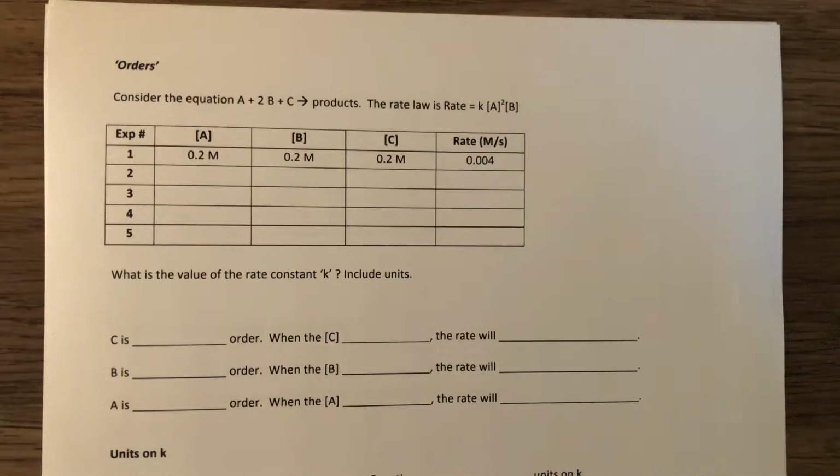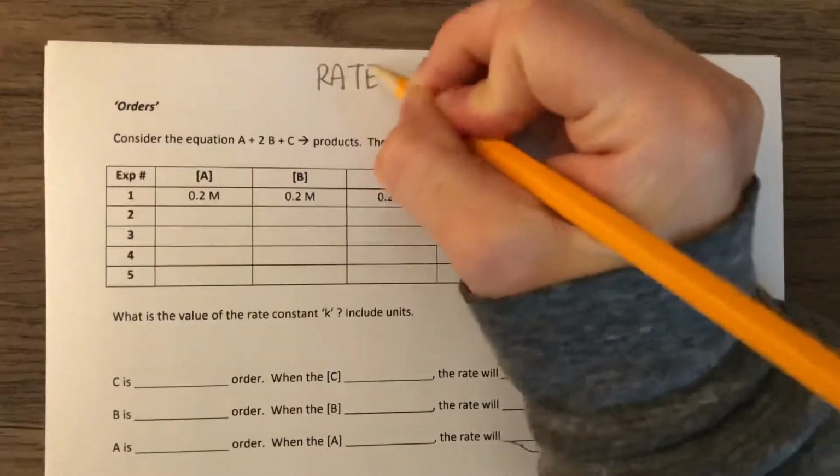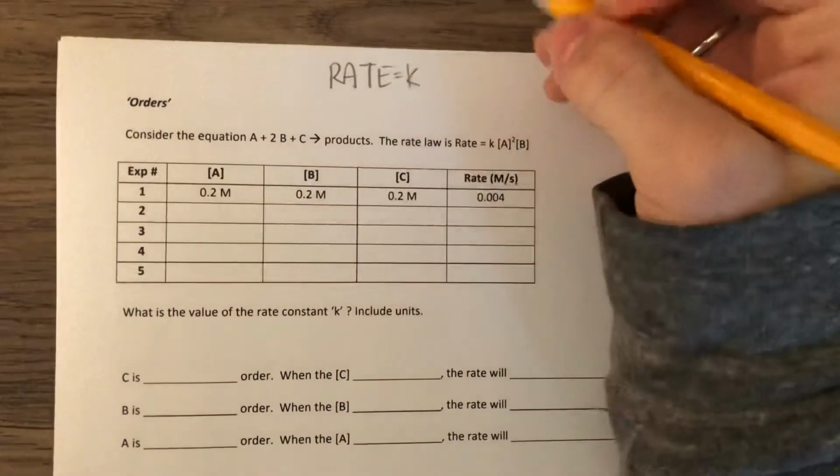This is a continuation of the notes from Thursday. If you weren't there or forgot your notes, you can do this on loose leaf or print it off from Schoology. We were talking about how quickly reactions take place, and we were writing rate law expressions.